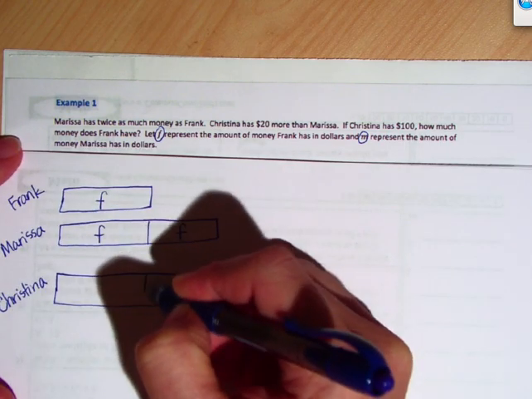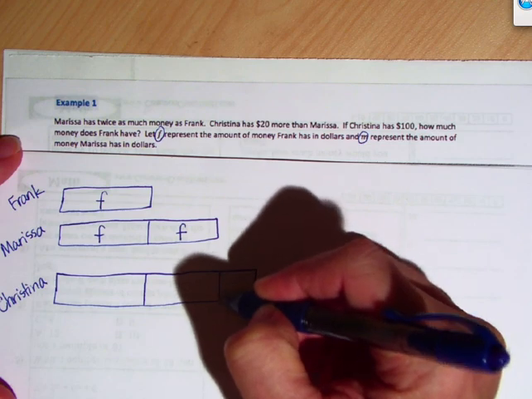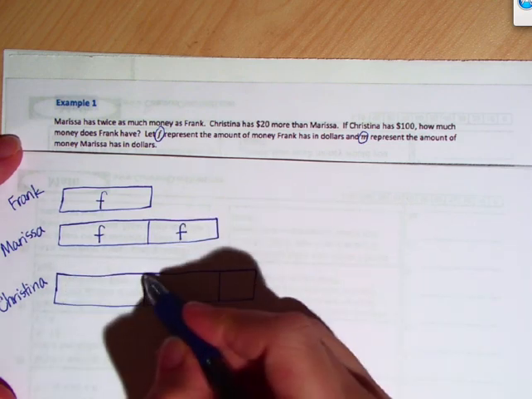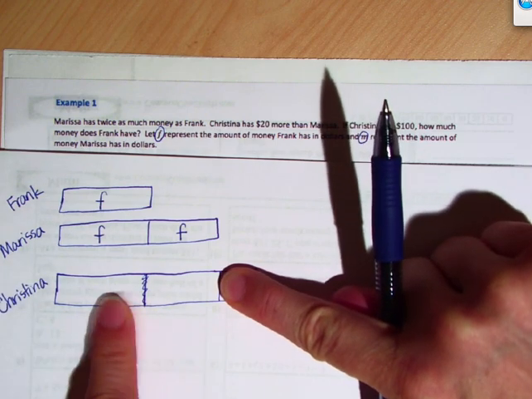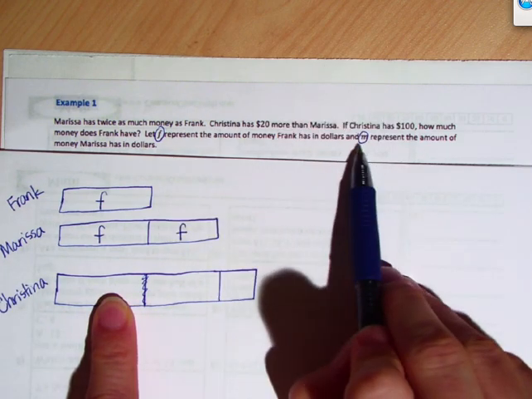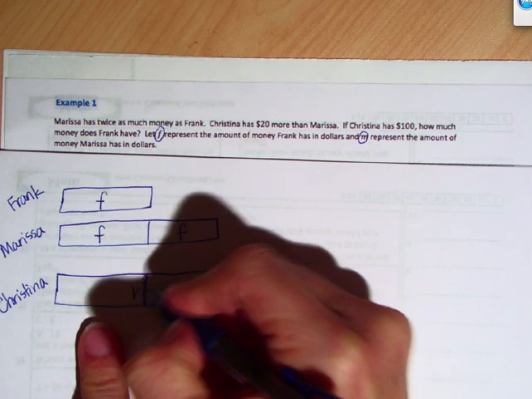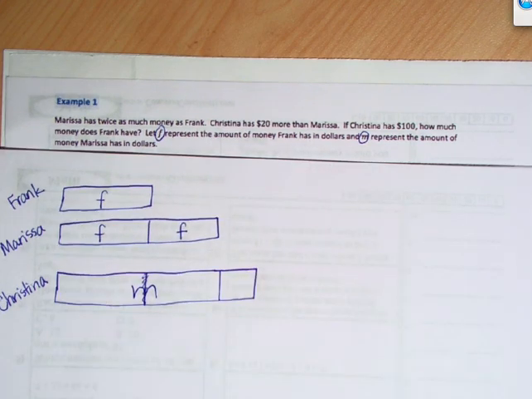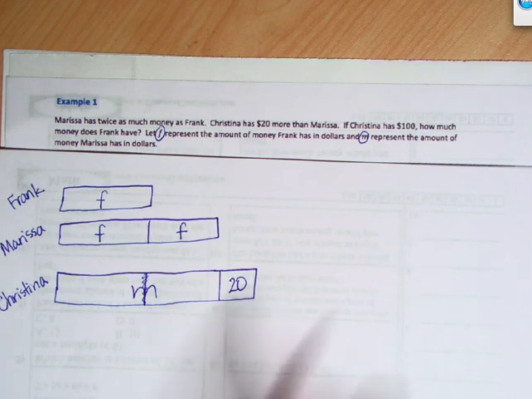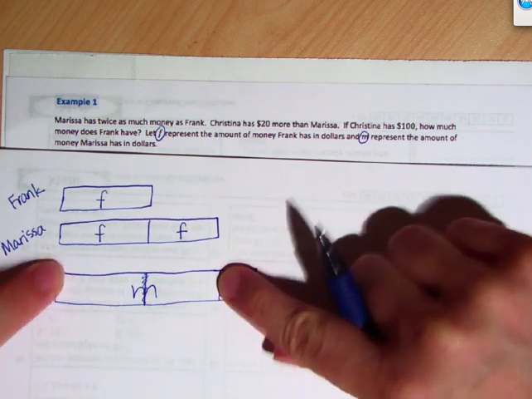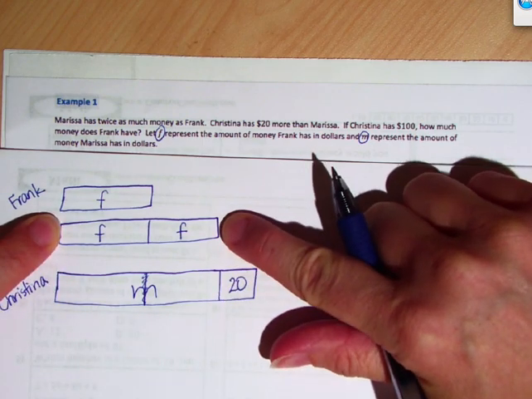She has all of this, but pretend that's not split there. All of this is how much Marissa has, and we're going to let M represent that. So this is M. Pretend that line's not split there. I didn't mean to do that. And this is 20 extra dollars because she has 20 more than Marissa, and Marissa equals 2 of Frank.